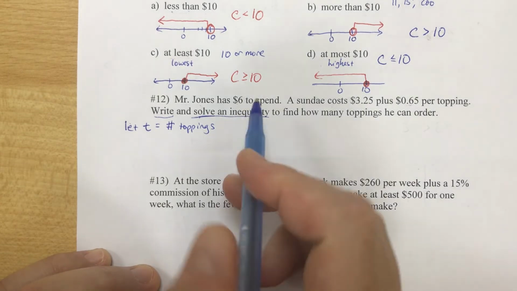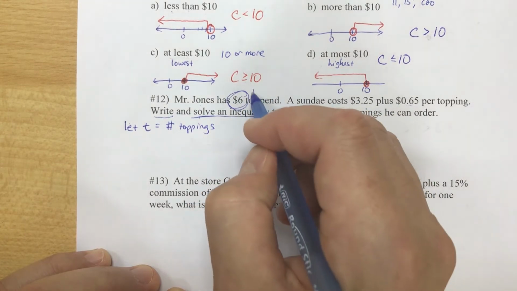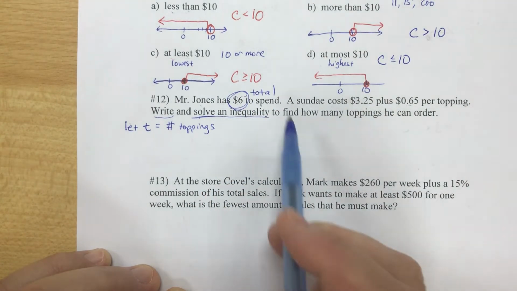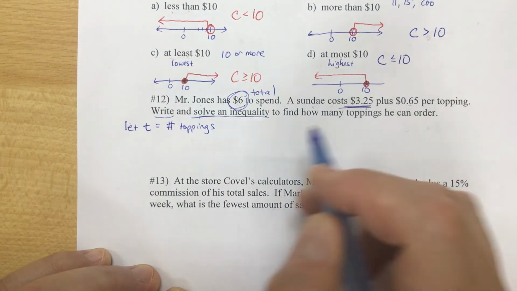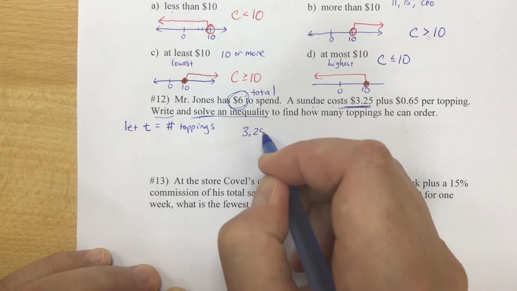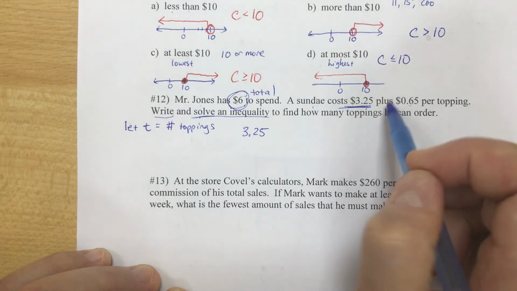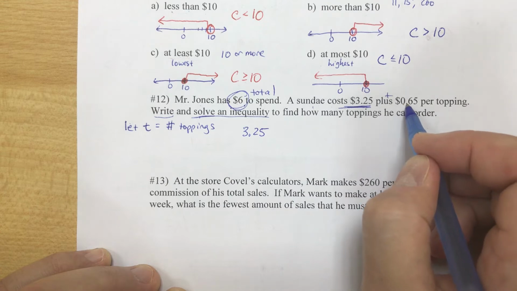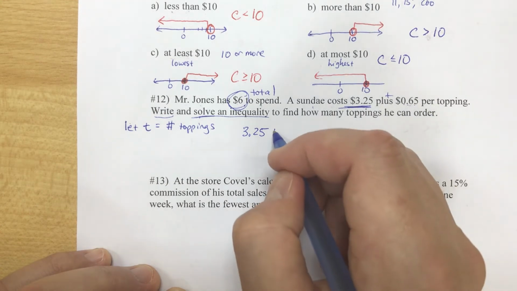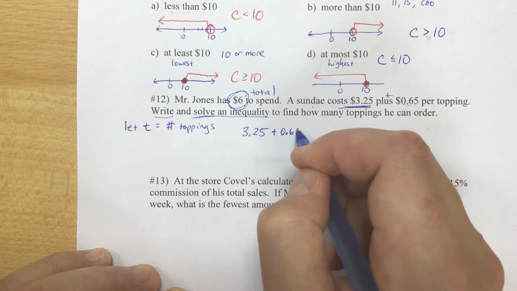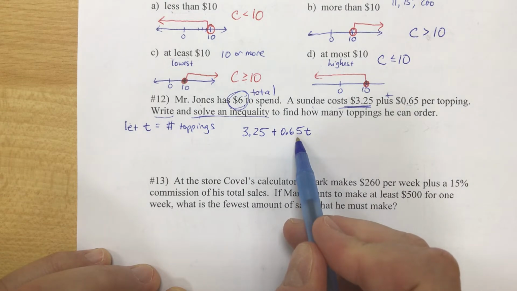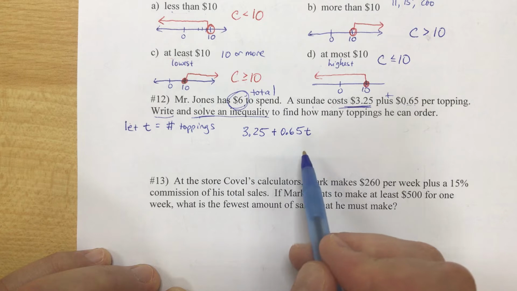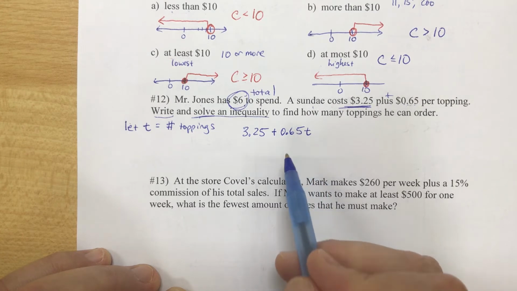Well, we know he has $6 total. That's the most he has. He can't spend more than 6. To buy the sundae, he has to pay $3.25. So I'm going to say 3.25 plus 0.65 per topping. Well, that's 0.65. The number of toppings is T. Each topping costs 65 cents. So if I had 3 toppings, it would be 3 times that. If I had 5 toppings, it would be 5 times that.